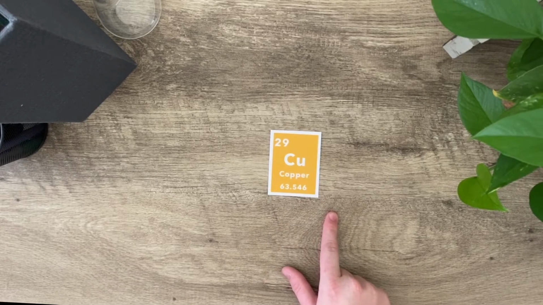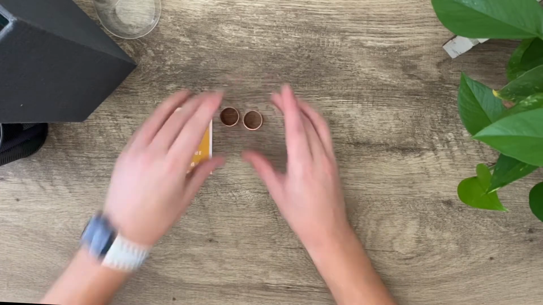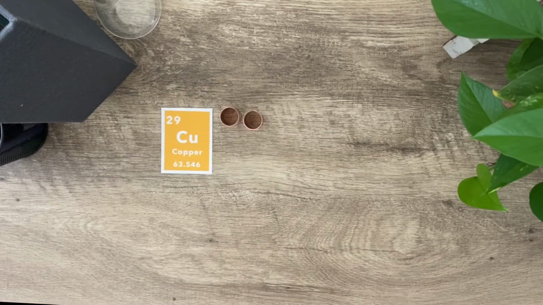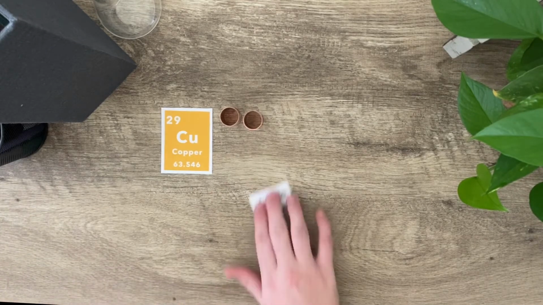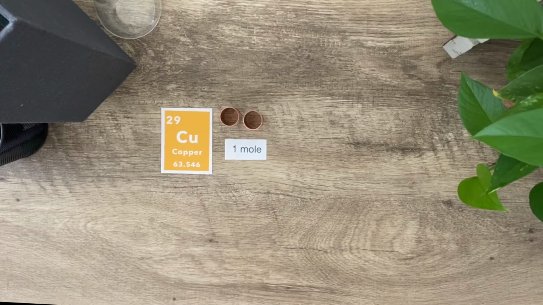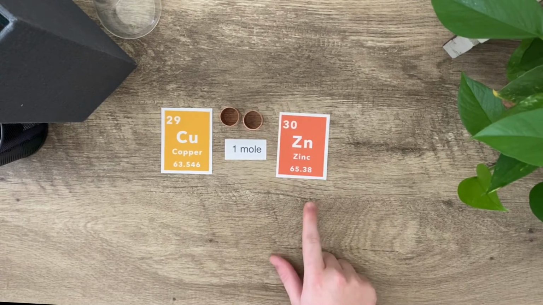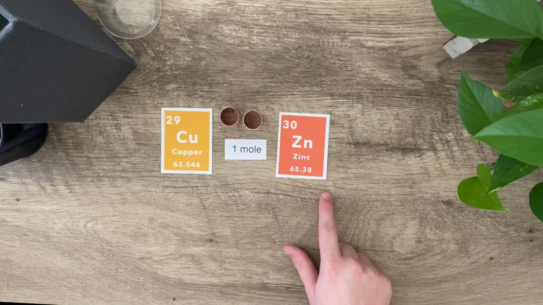Now, what do I mean by grams per mole? Well, I have some copper here. This copper here, some copper pipes, is 1 mole of copper, which means that if I mass this out, I should get that the mass is pretty close to 63.546. Now, I also have another example. Let's say zinc. Well, if I had a mole of zinc, that would weigh roughly or have a mass of roughly 65.38, which I do.